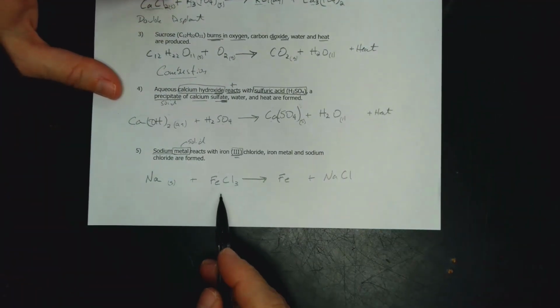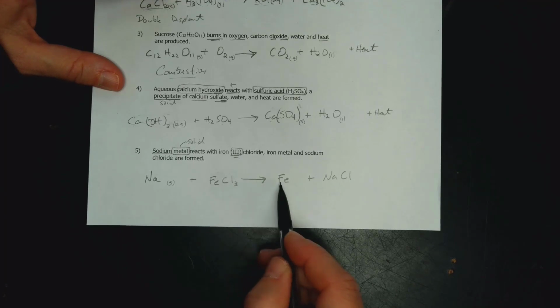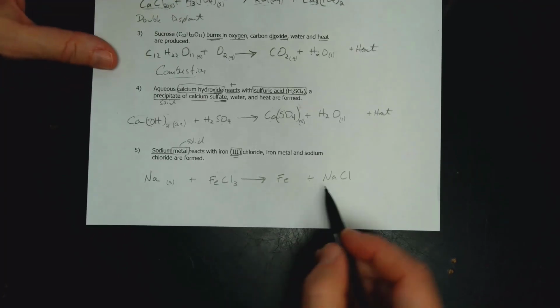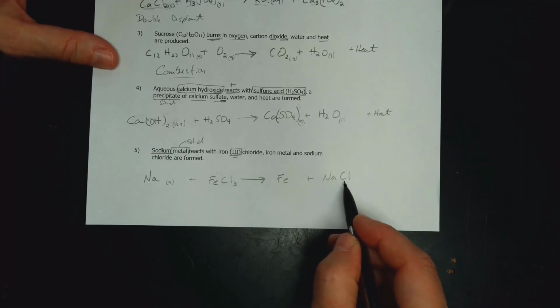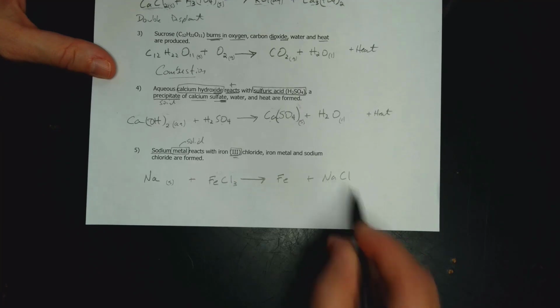So that's what it's going to be, FeCl3. Now, once we have the reaction, the iron is free, and we have the sodium bonding with the chlorine. This is absolutely ionic. Sodium is a metal, chlorine is a nonmetal.